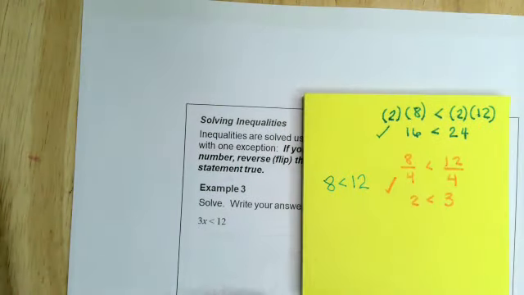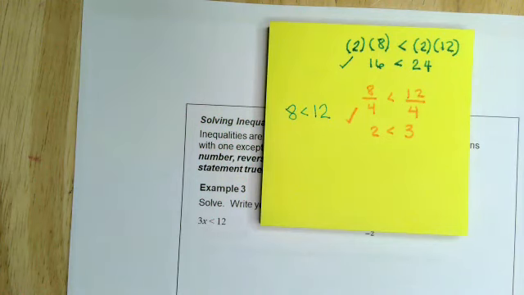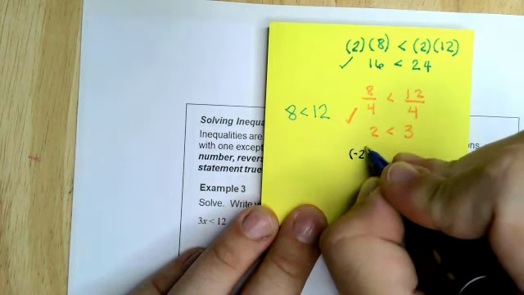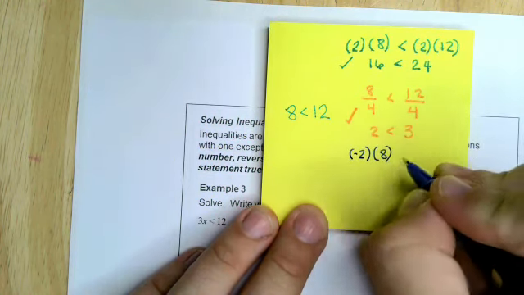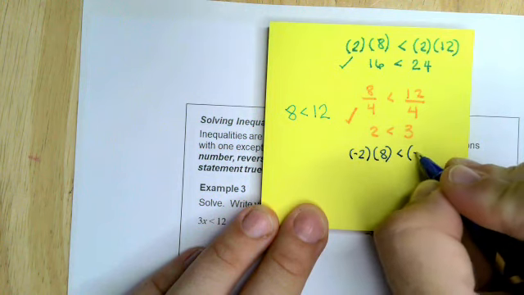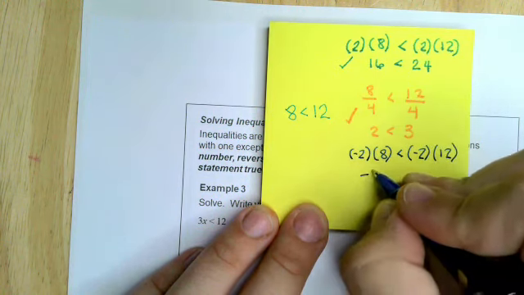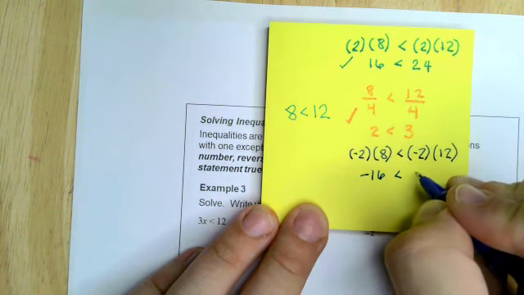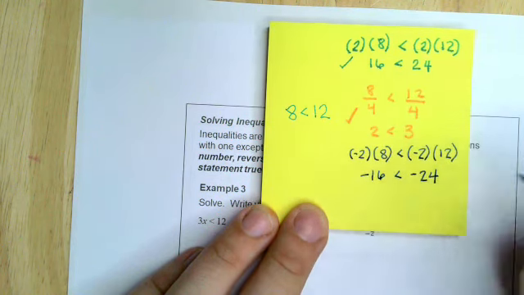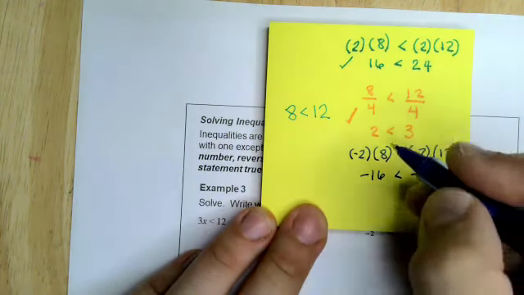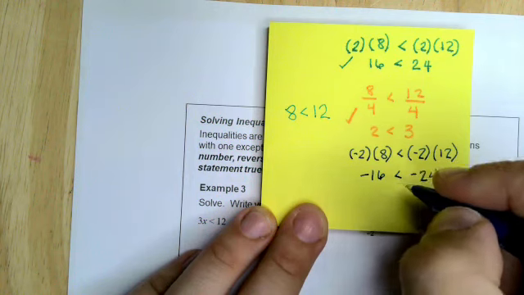What if I use a negative 2? Negative 2 times 8 is less than negative 2 times 12. Now it's negative 16 is less than negative 24. Is that true? That is not true unless we flip the sign.